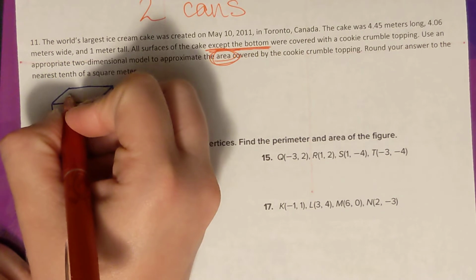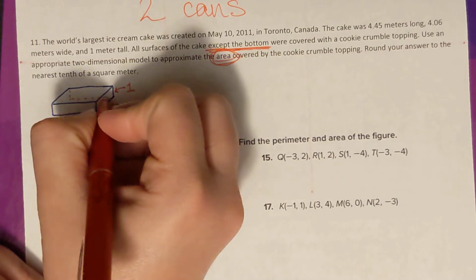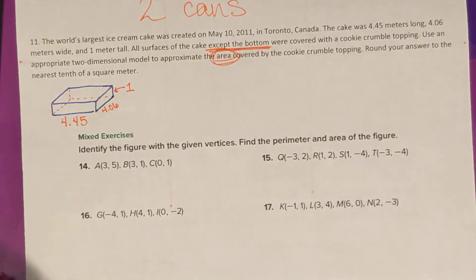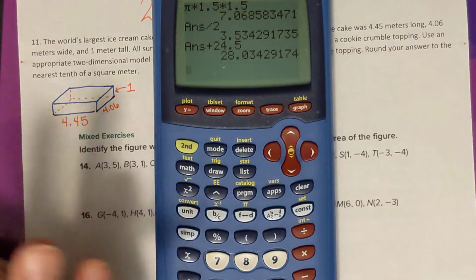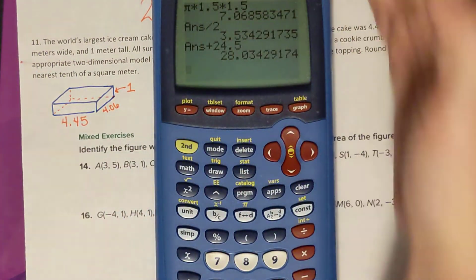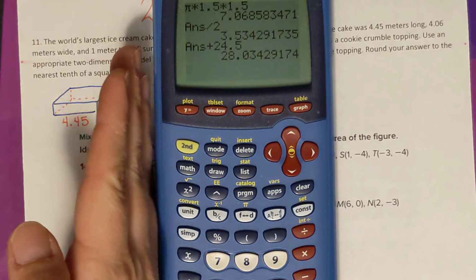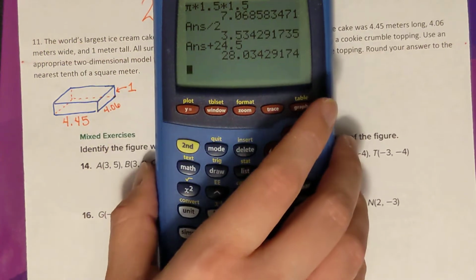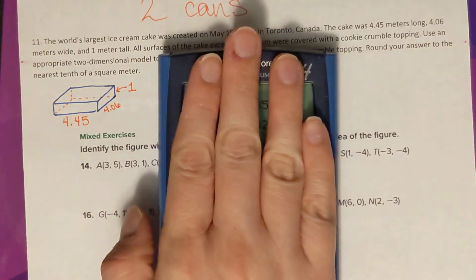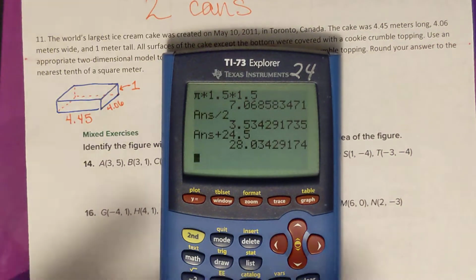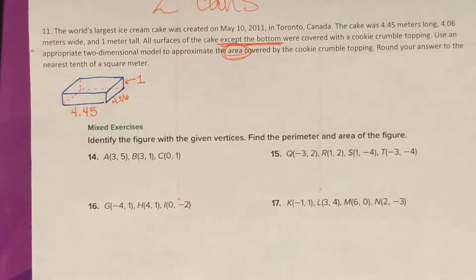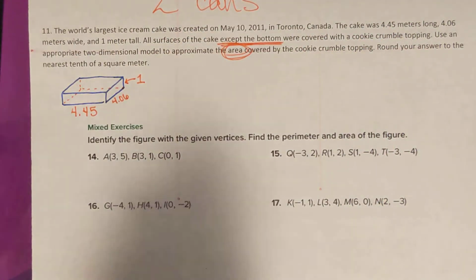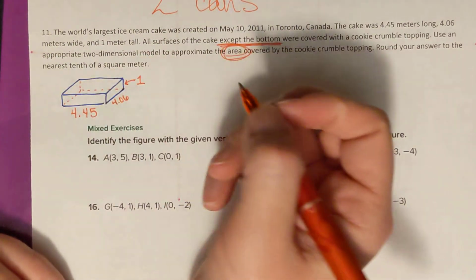So think about it. All right, if this is a 3D model of our cake, right? So when you think about the cake, like I'm going to use my calculator for a reference. You have the top of the cake and the 1, 2, 3, 4 sides of the cake. Okay, that's what you have to figure out the area for. Okay, so again, you have the top of the cake, the 1, 2, 3, 4 sides, and that's it. We're not doing the bottom, because the bottom is like resting on a plate on the table, so that doesn't get covered. Okay? So we have to do area for all of those different shapes, okay?